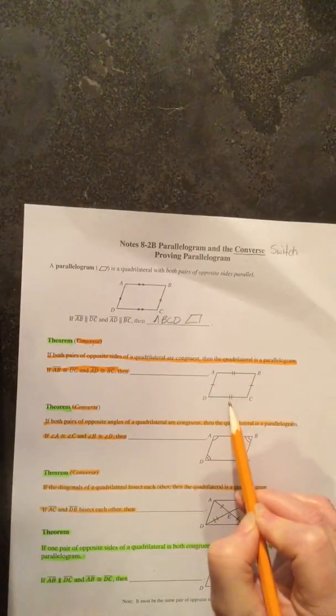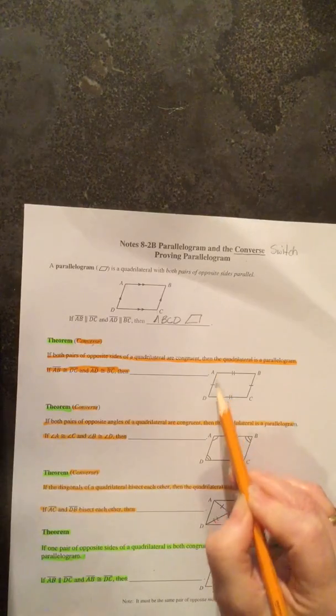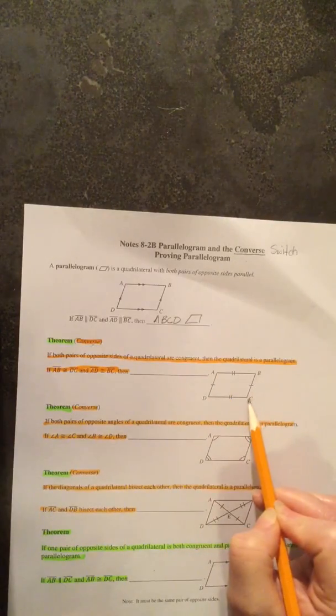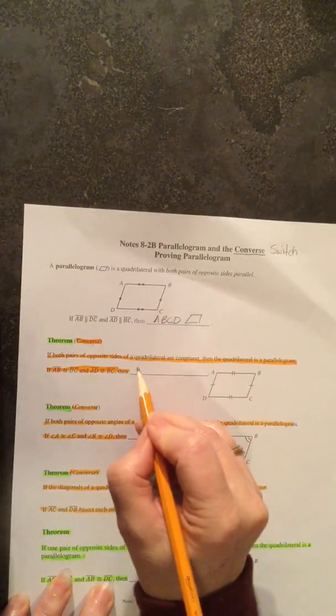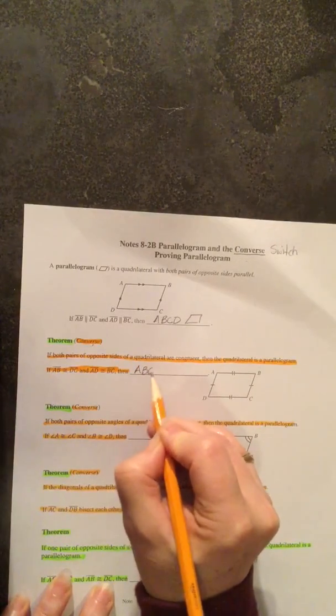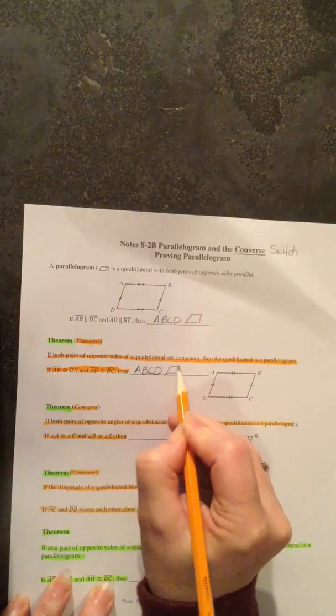What is that saying? It is saying if AB is congruent to DC, and we see the double markings on those, and AD is congruent to BC, we see the single markings, that means that ABCD is a parallelogram.